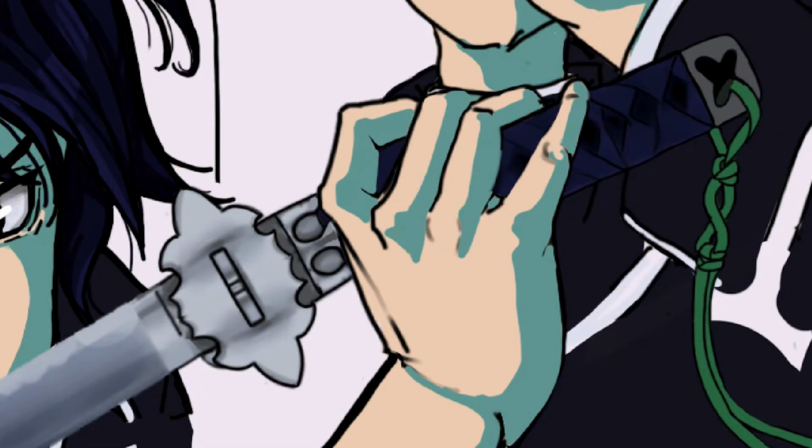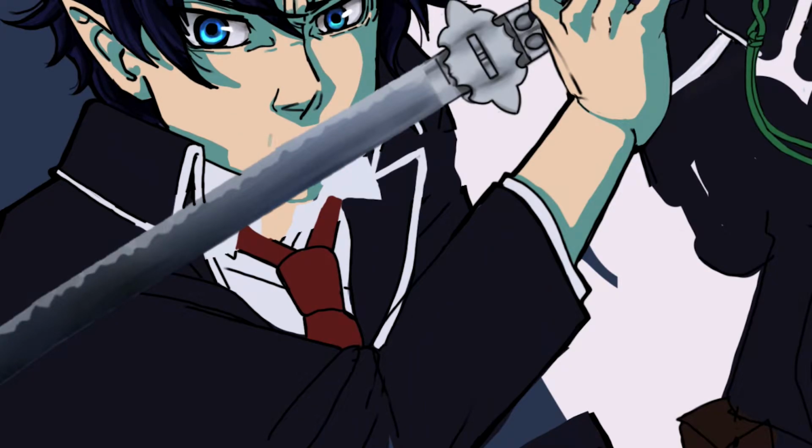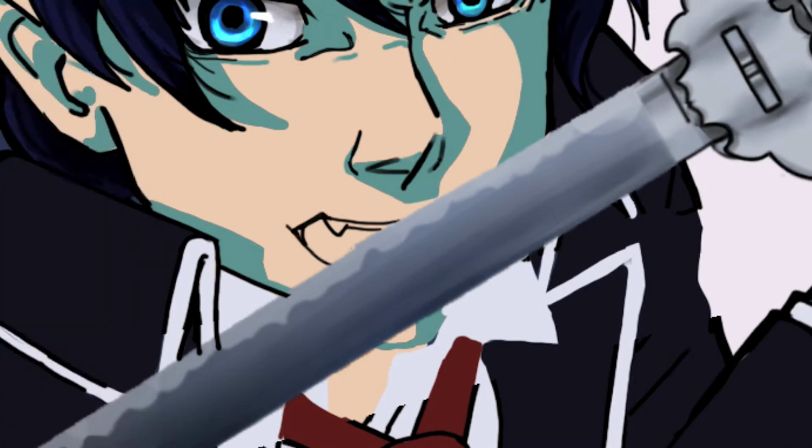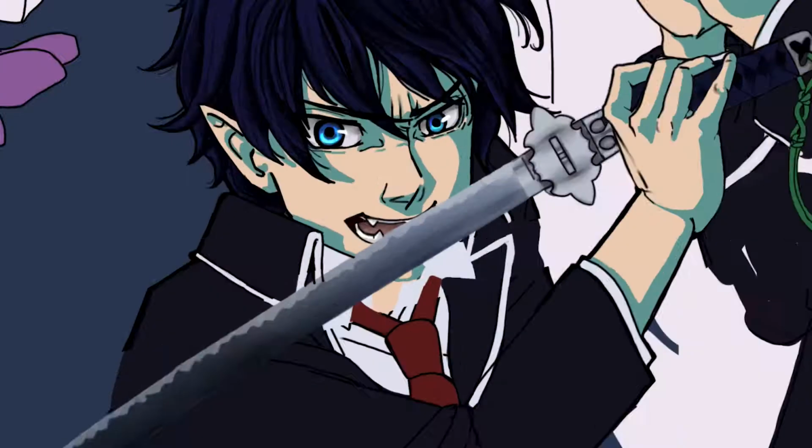Now my only concern is that that hand looks a little bit more realistic than Yukio's hand, which is exactly above it and very easy to be compared to. The damn mouth too. Oh my god, how many times have I drawn this mouth?